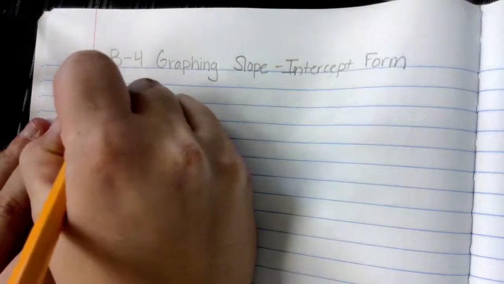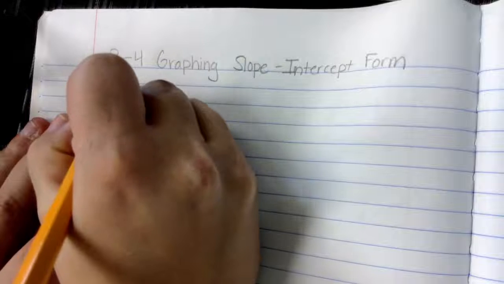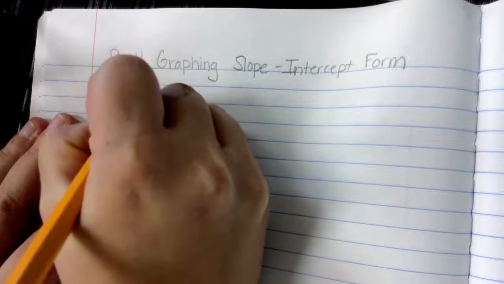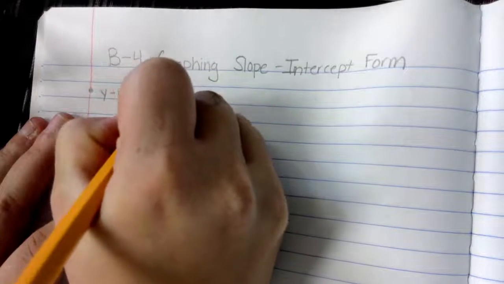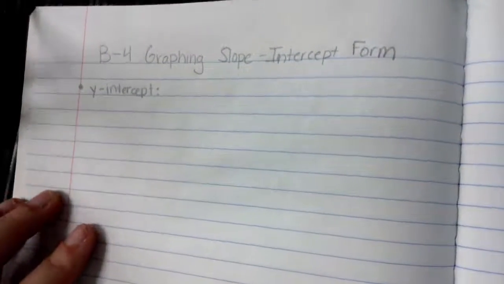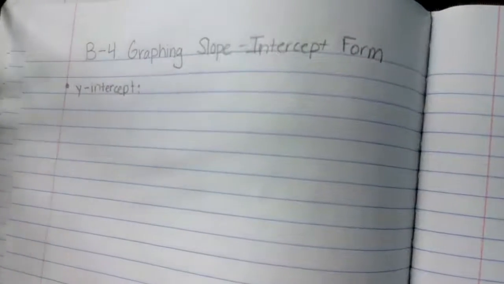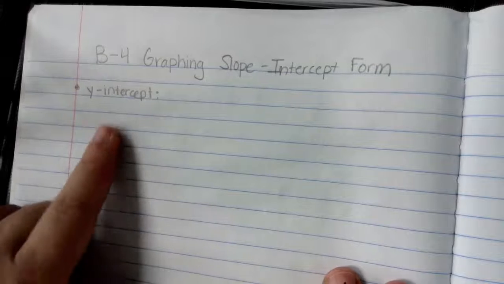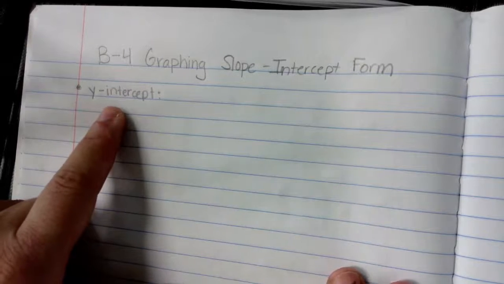Let's do y-intercept. So y-intercept sounds like what? What does intercept sound like to you? Like where they come together? Yeah.